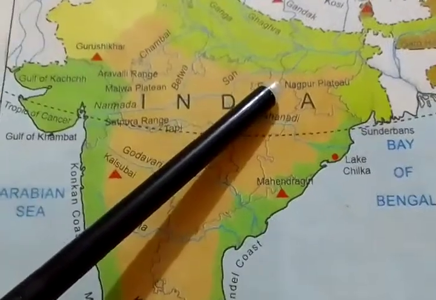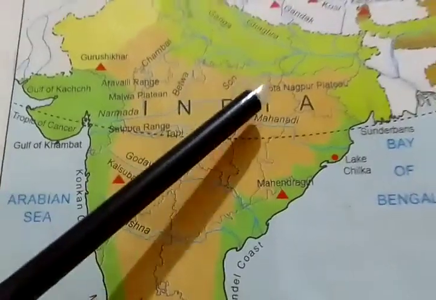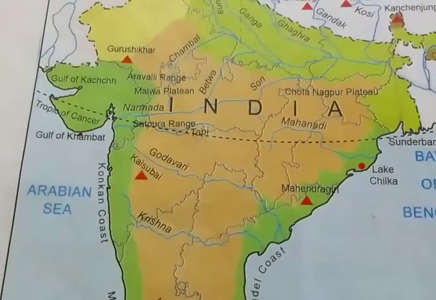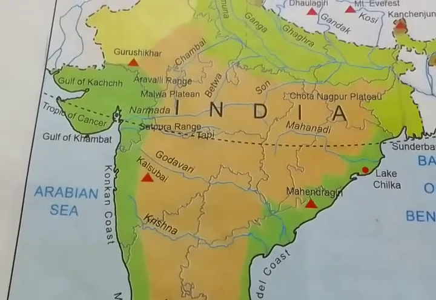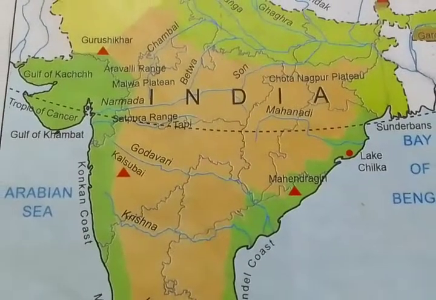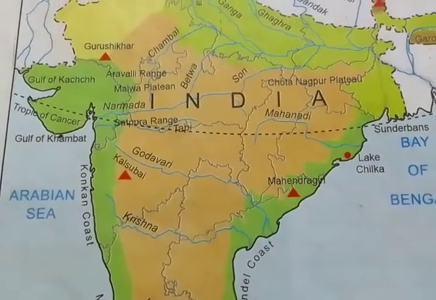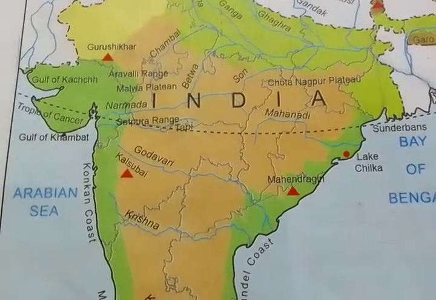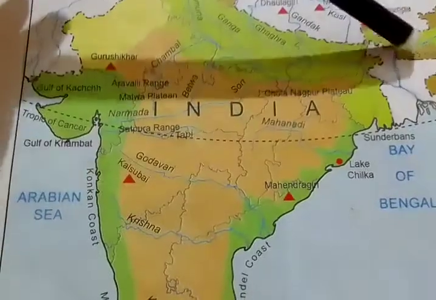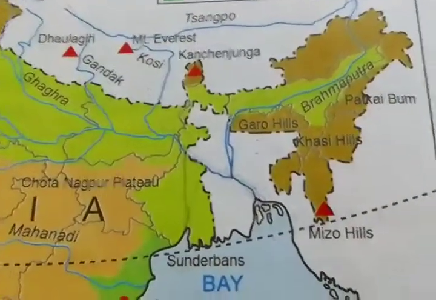Chotanagpur Plateau extends into the northeast, and Garo, Khasi and Jaintia hills are prominent ranges there.